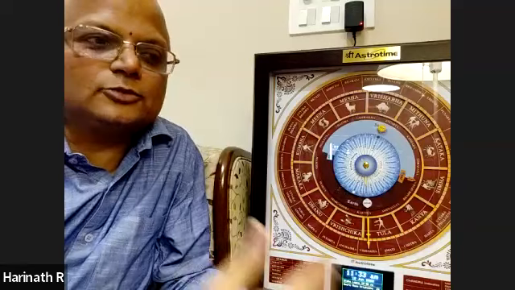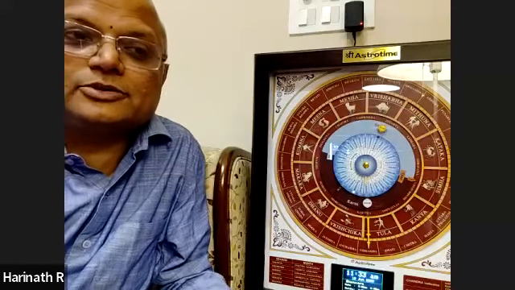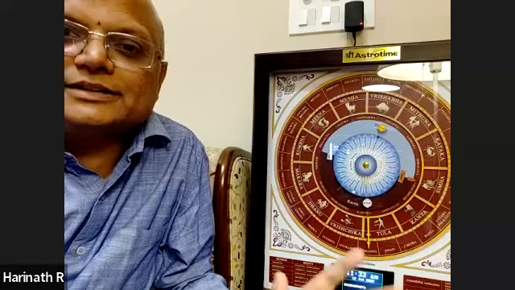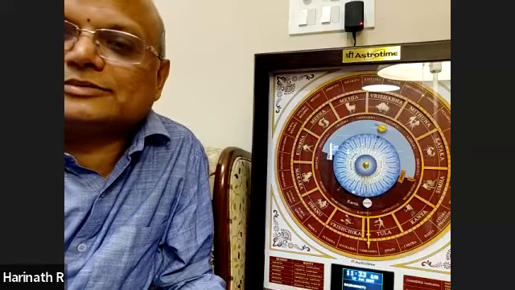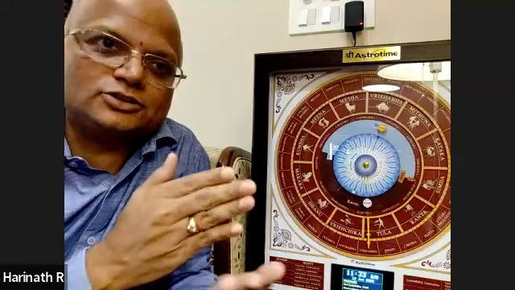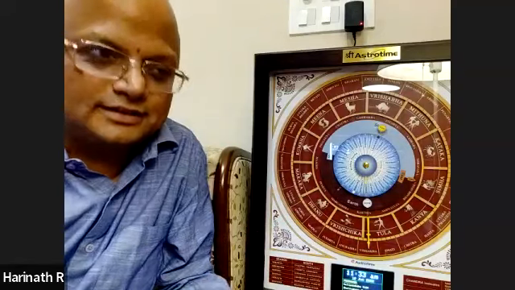Otherwise the festivals will not happen in the right season, because seasons are determined by our position with respect to the sun. What I know about the Islamic calendar is they don't apply this Adhikamasa correction. That's why Ramjan comes sometimes in September, and it keeps on shifting. Whereas for us, the festivals are very strongly associated with the season.